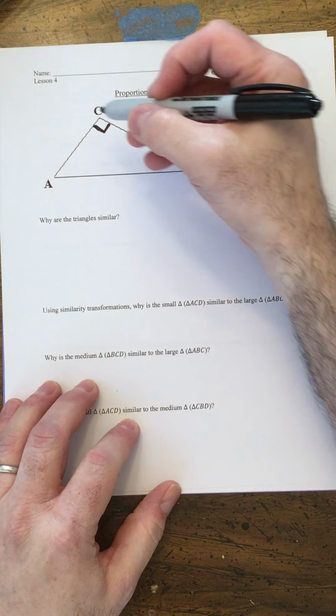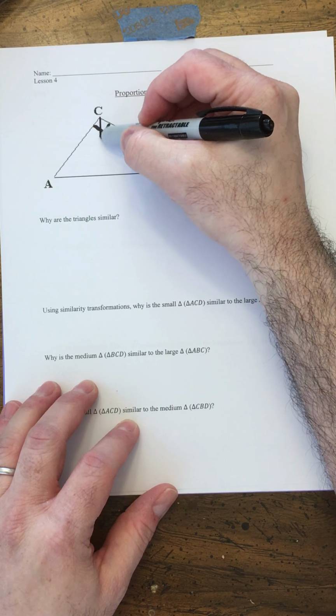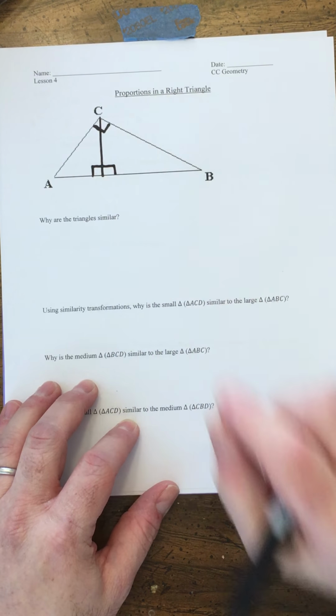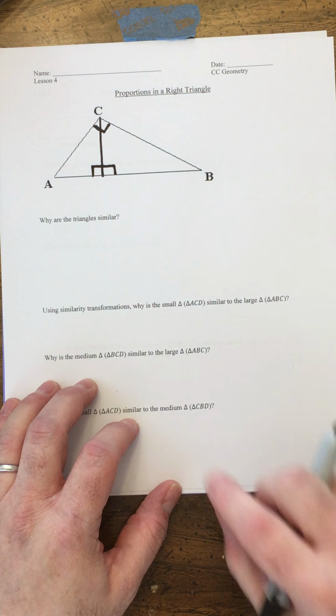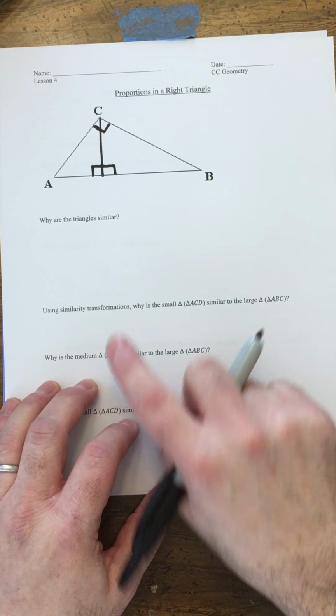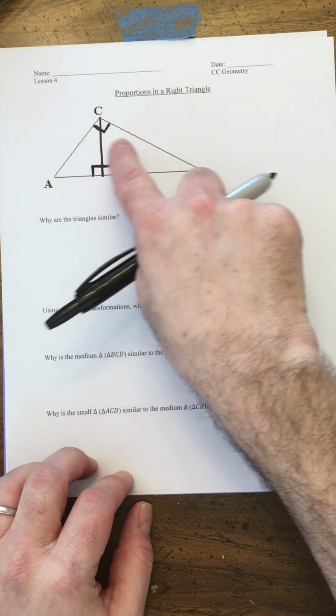But if we draw in an altitude from C down to this side, which would be the hypotenuse of this right triangle, an altitude creates right angles, right? So this side is the hypotenuse. These are the legs. But now there are two new triangles in here.